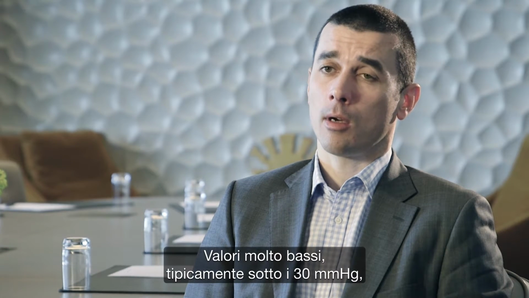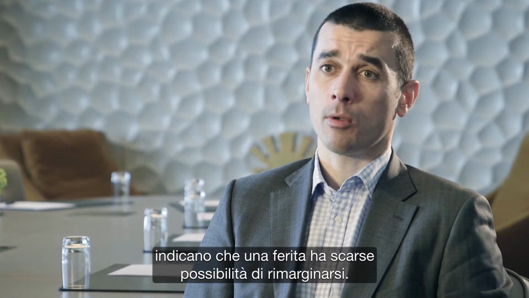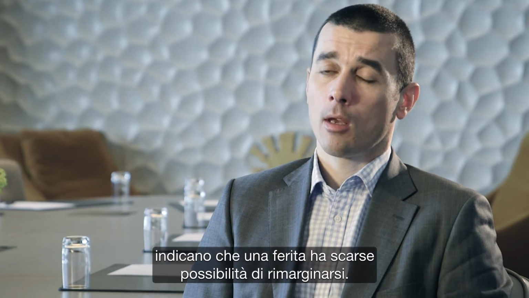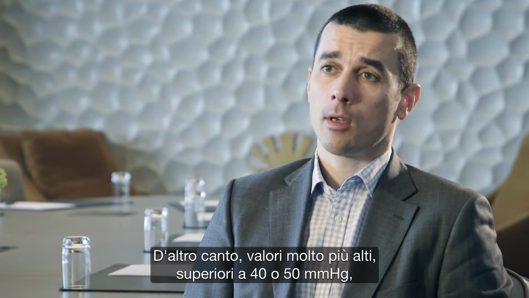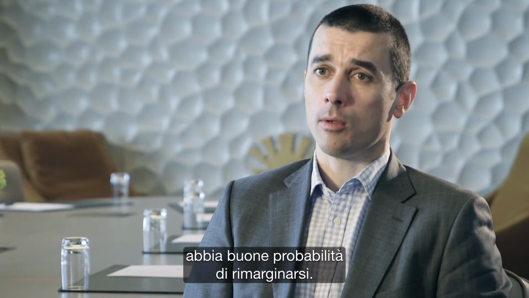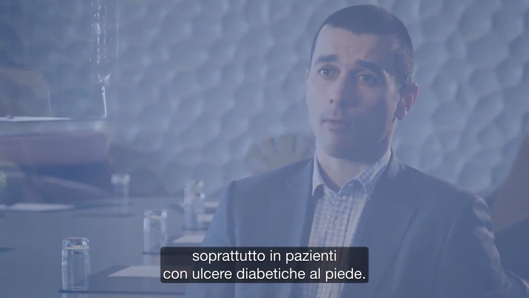So very low values, typically less than 30 millimeters of mercury, would give an indication that a wound is unlikely to heal, whereas much higher values, such as greater than 40 or 50 millimeters of mercury of TCPO2 or skin perfusion pressure, would give you some indication or reassurance that a wound is likely to heal. And therefore that's quite helpful in the decision making, particularly in patients with diabetic foot ulceration.